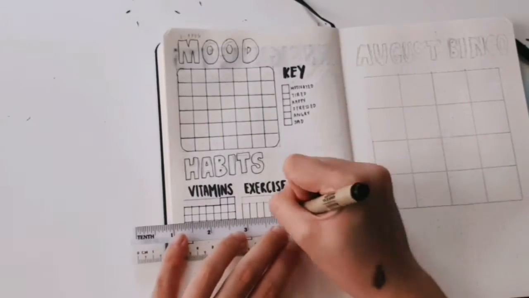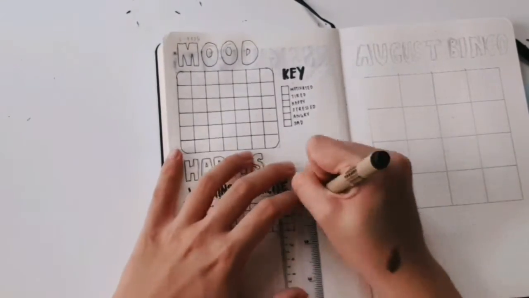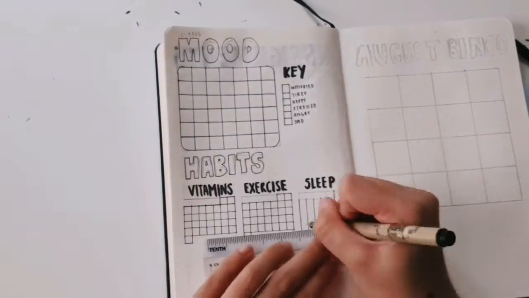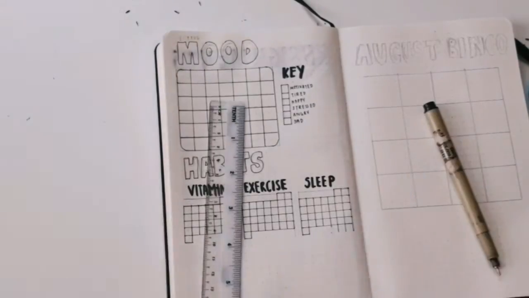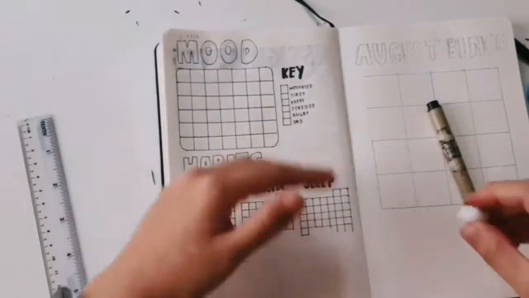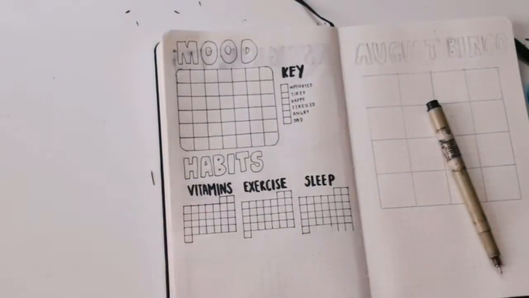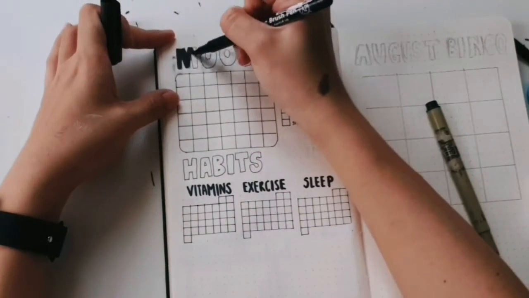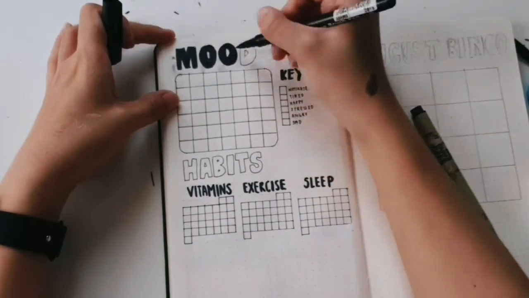I drew my habit tracker in the same shape as the month of August, so that way I could color in the days and know where the dates are easily. Afterwards, I went to color in the header for my mood tracker and habit tracker.